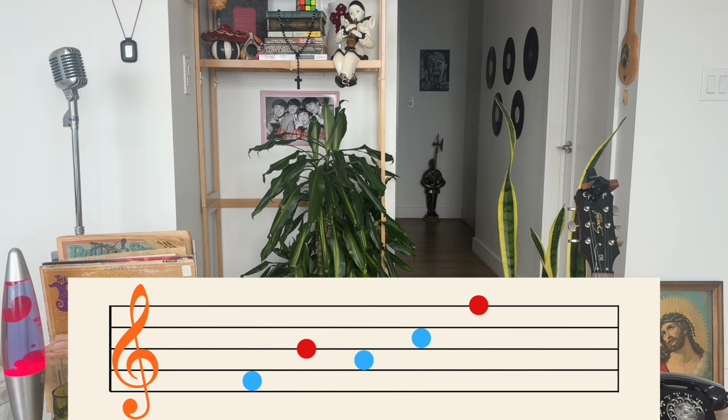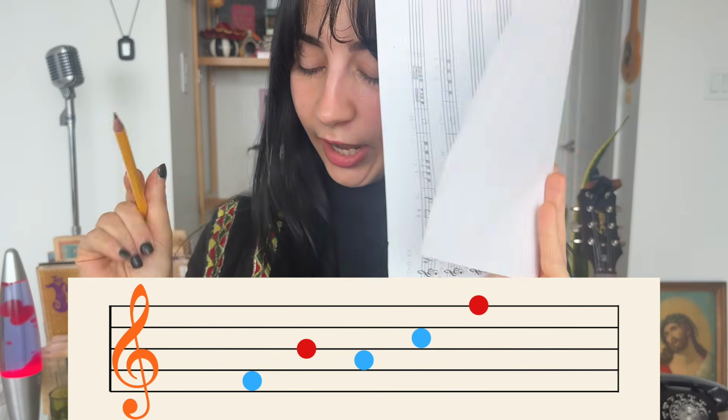Okay? Sorry, I'm going to get my papers because you see the example, but I don't see the example. Now I dropped my pencil and I'm trying to retrieve it. I'm trying to retrieve my pencil. Look, I got it. I got it right here.